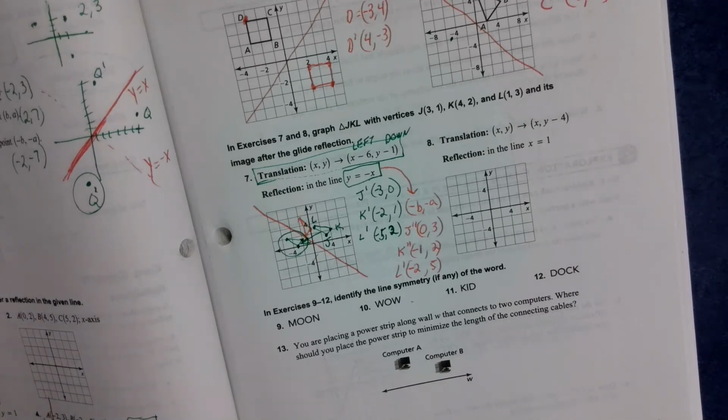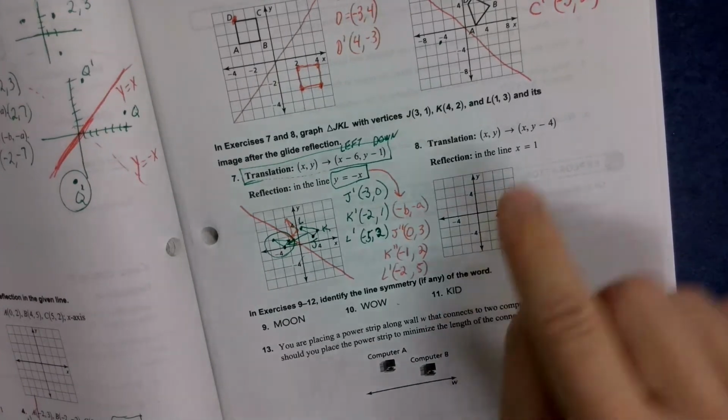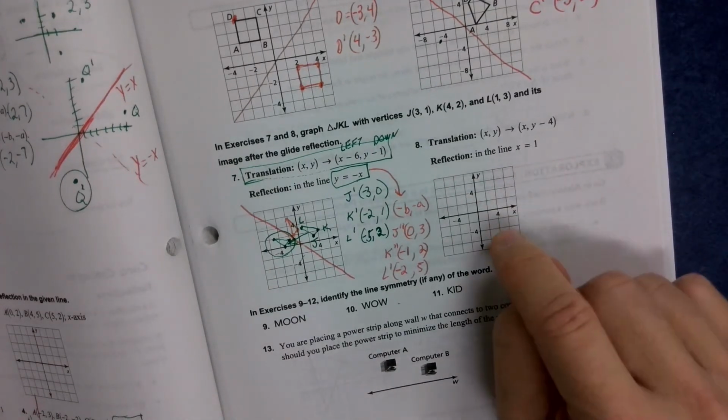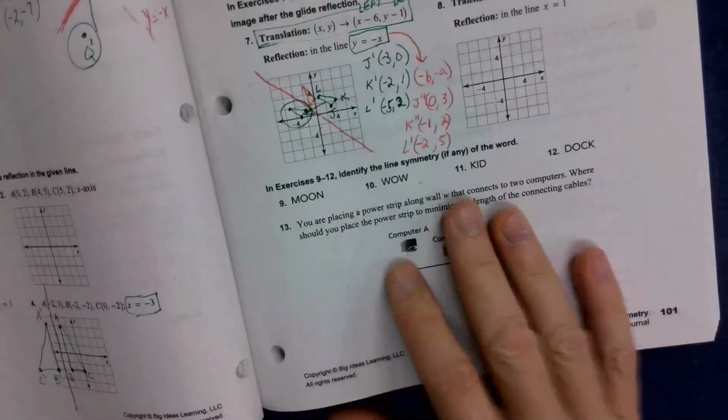You good? Awesome. You could do one for the line x is equal to 1. I'm not going to do that. We're going to talk real quick about this.